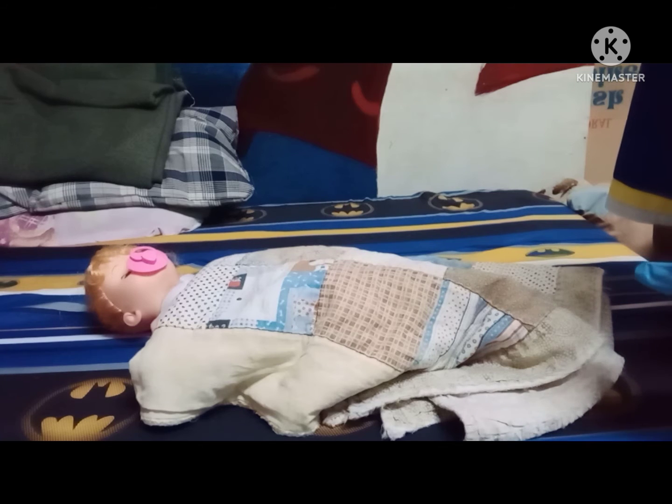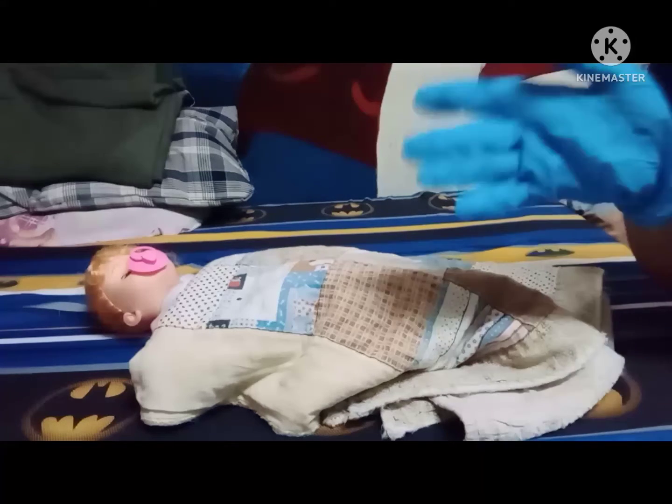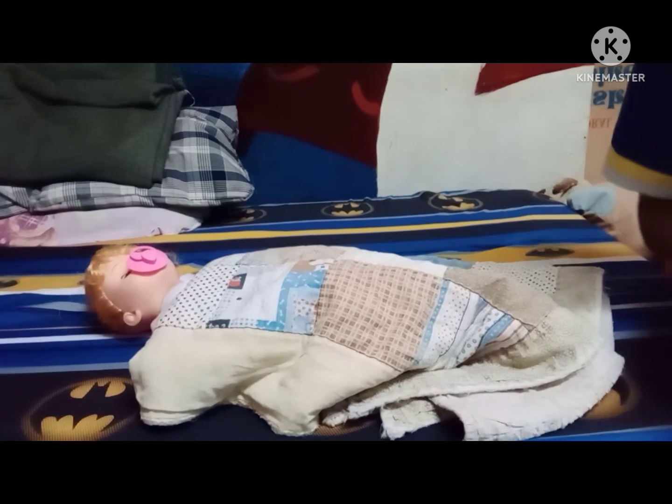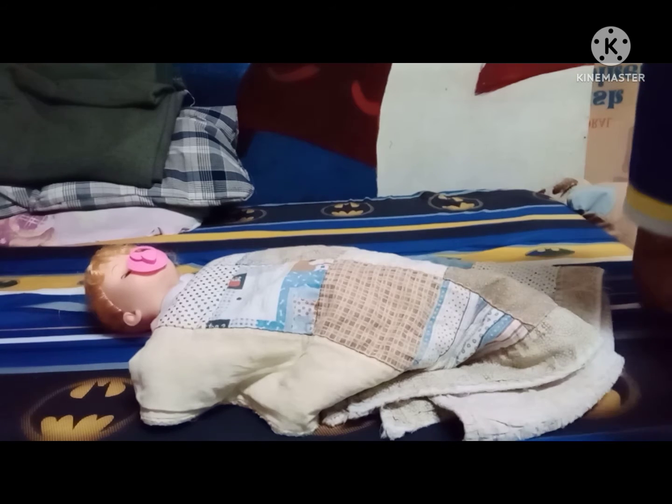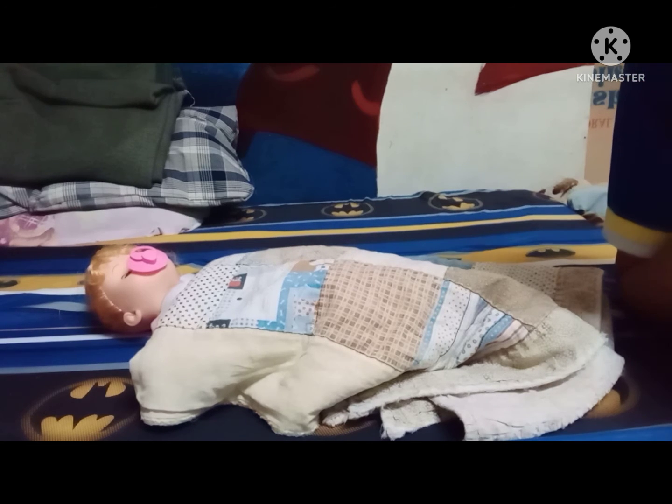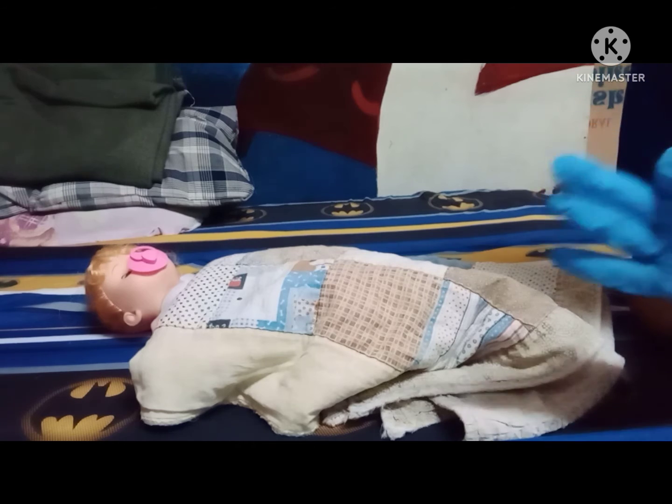If our patient does not open her eyes spontaneously, I will start to talk to our patient. Good morning ma'am. Kamusta po kayo ngayon? When the patient responds, bibigyan po natin siya ng score na 3.